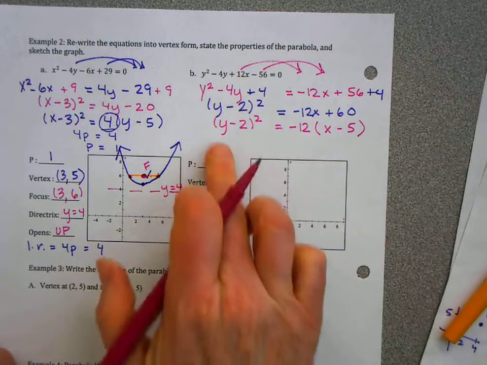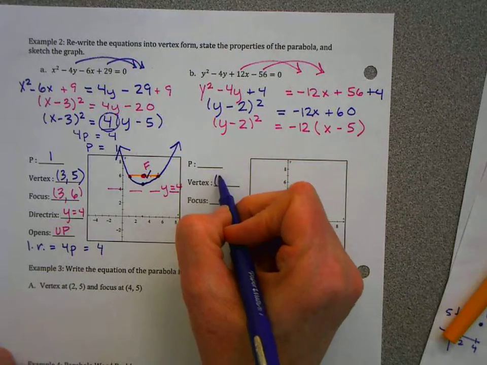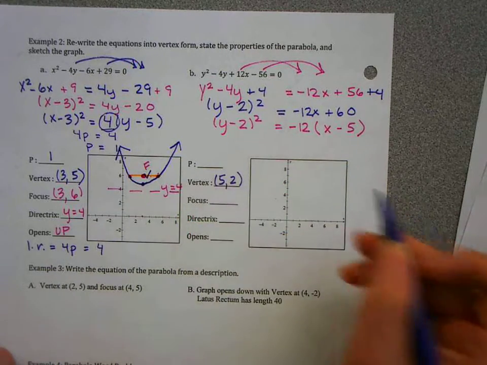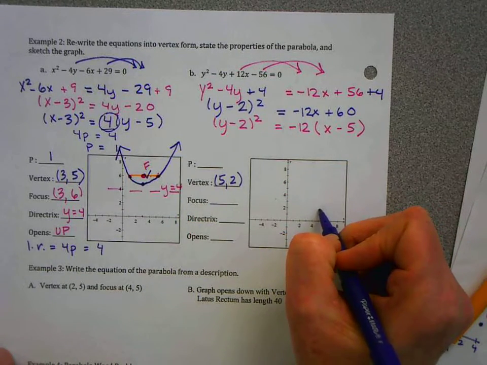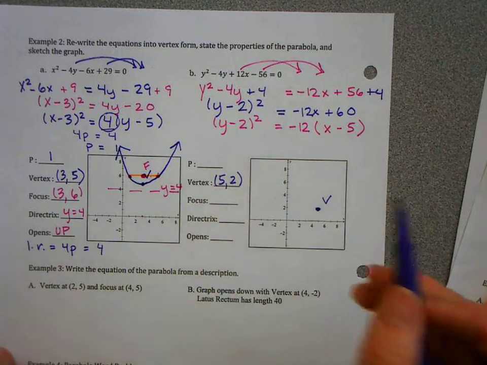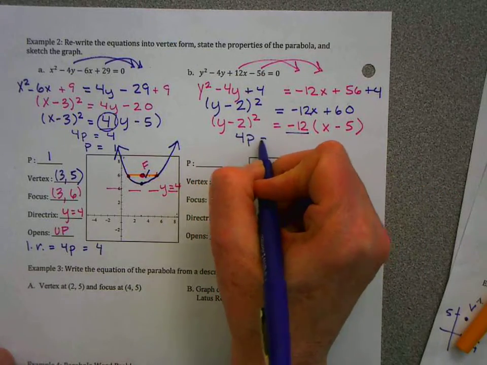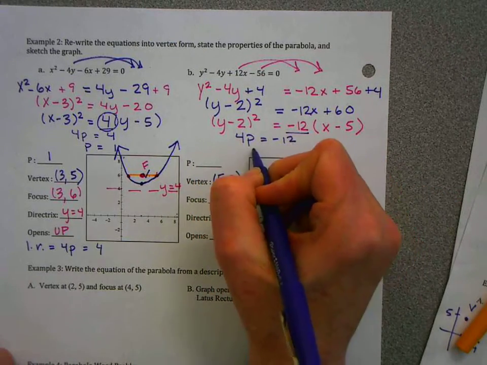The vertex is 5, 2. Let's graph that. x is 5, y is 2. There's the vertex. Well, let's find the p-value. This value right here is 4p. 4p equals negative 12. p will be equal to negative 3.